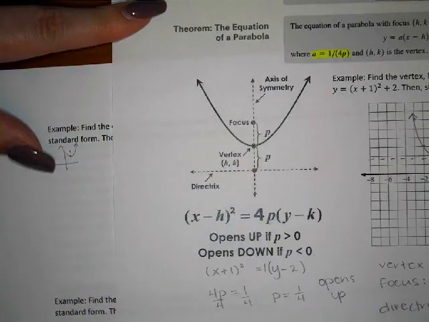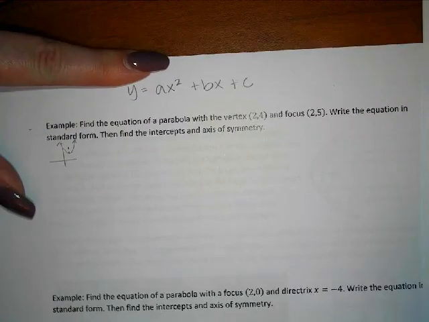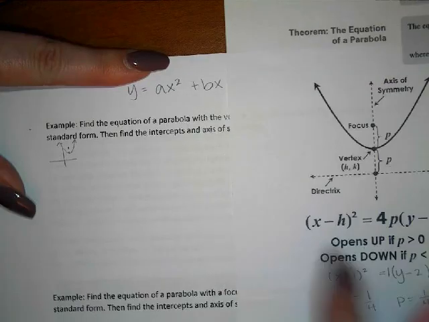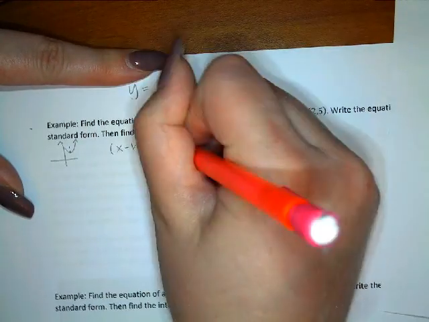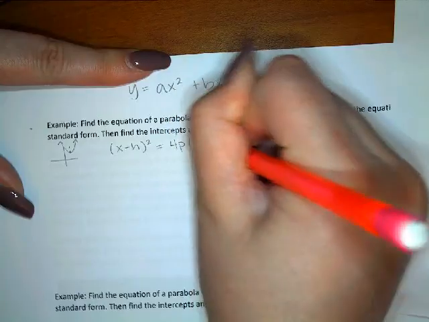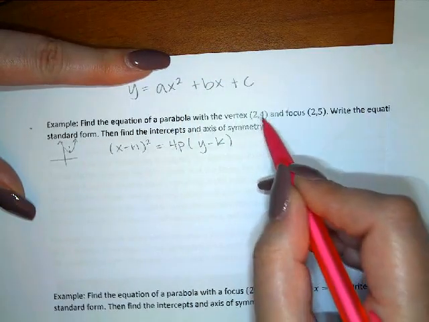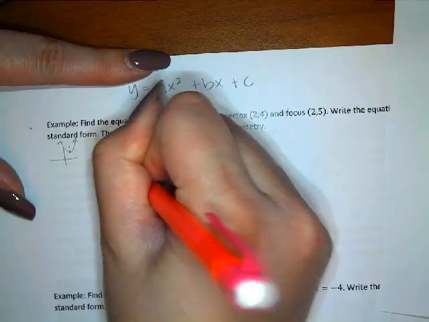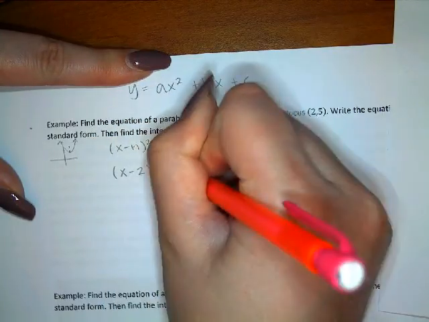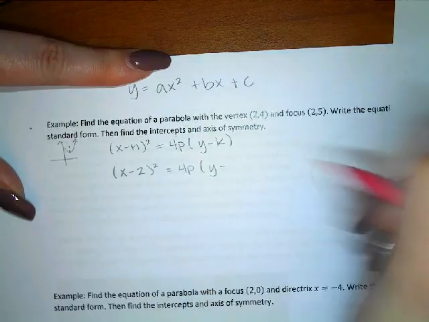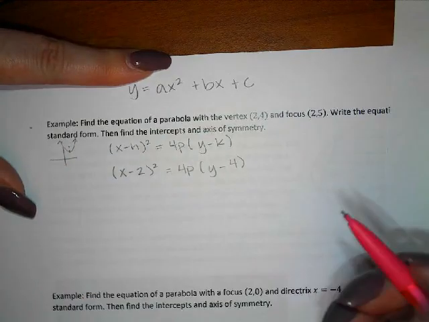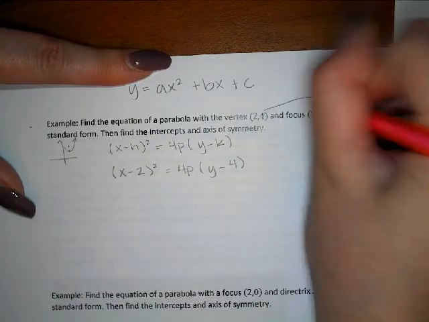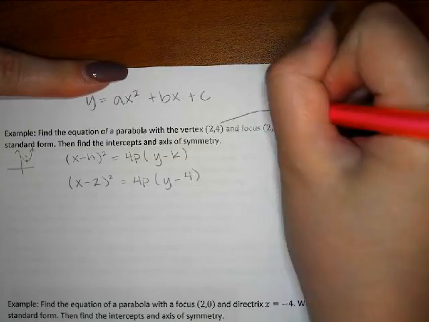I'm going to write x minus h squared equals 4p y minus k. And so 2, 4, there's my h and k. Since the focus is up 1, that means the p-value is 1. And so then right here, 4 times 1 is 4.